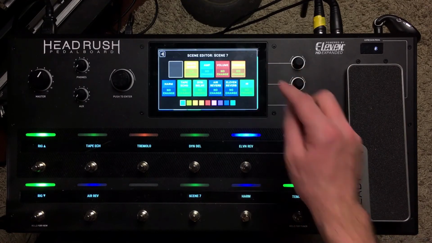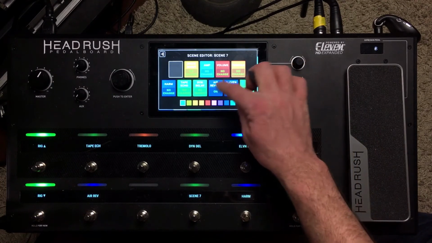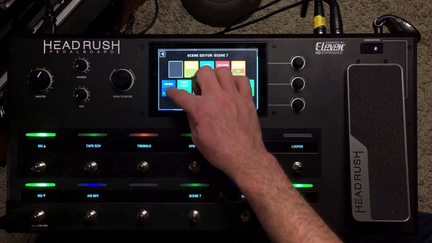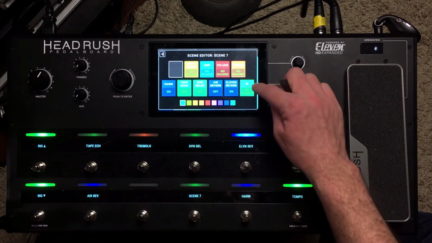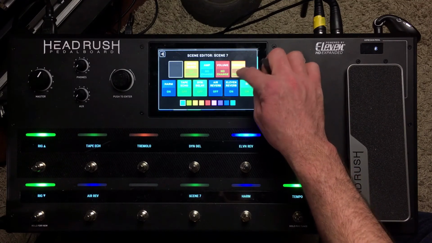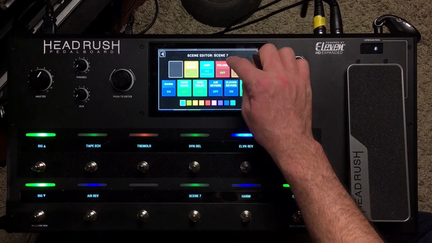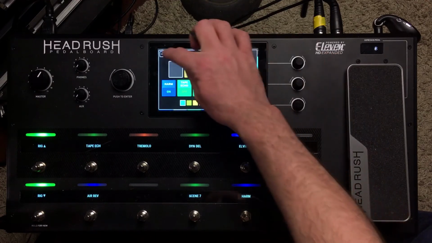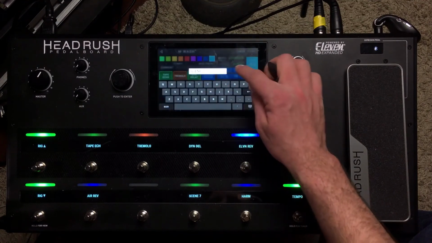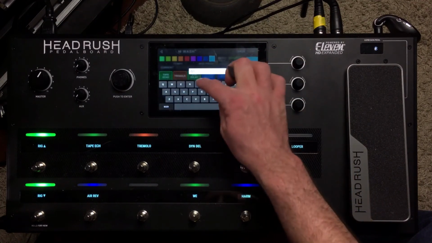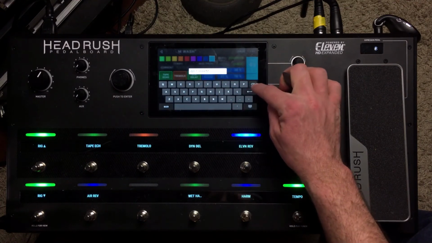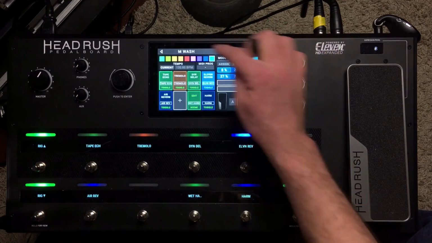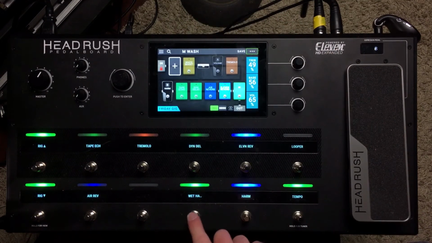So in this scene, I'm actually going to have the reverb on. Let's turn that off. Turn that off. And the harmonizer on. IR is on. Tremolo's off. Volume is off. Amp is on. And then white boost is off. Okay, so I can name this wet harm or something. Okay, so now this scene, whenever I click that in, is going to have the harmonizer and the reverb.